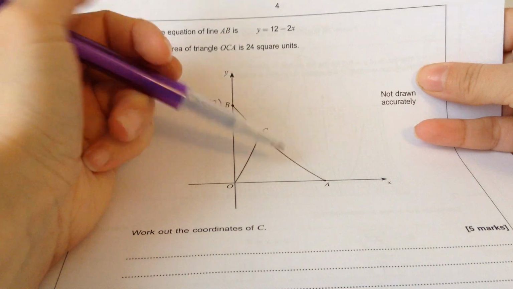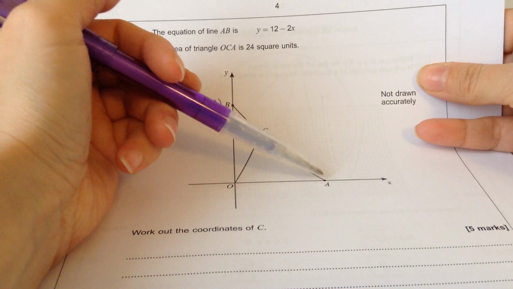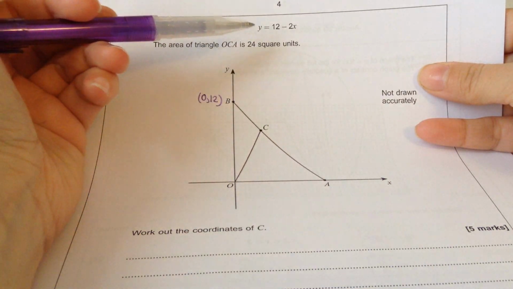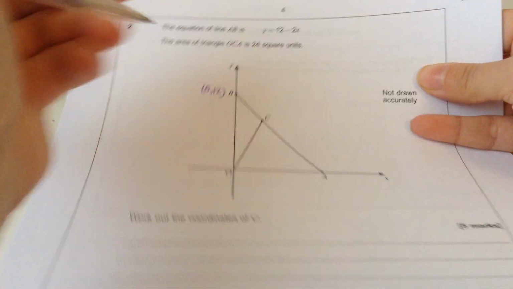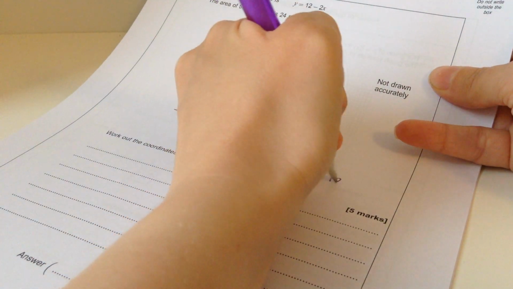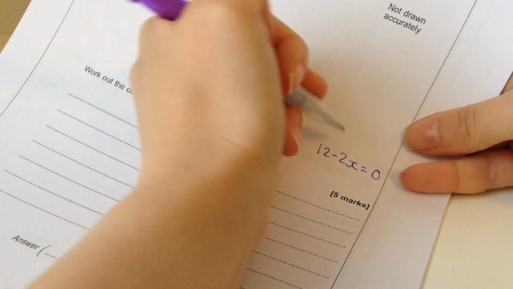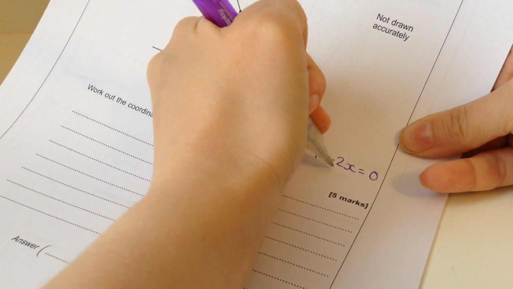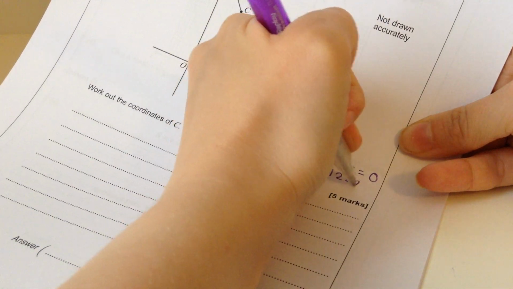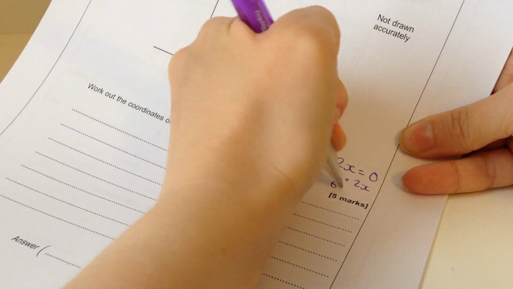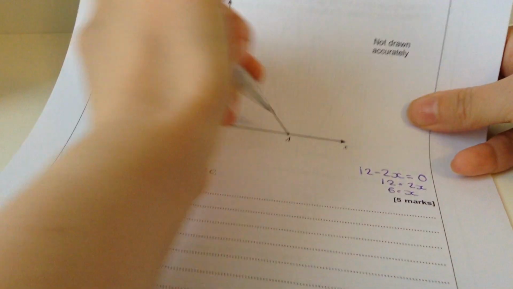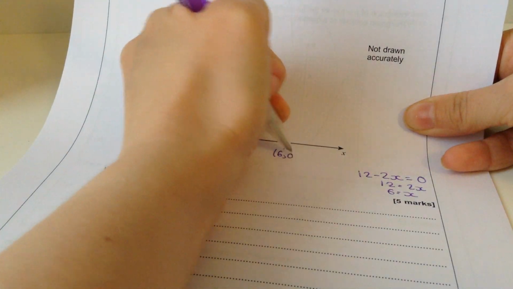Okay, A then is where y is 0. So if I had 12 minus 2x equals 0, and I solved that, I would have 12 equals 2x, so 6 equals x. So that is 6, 0.